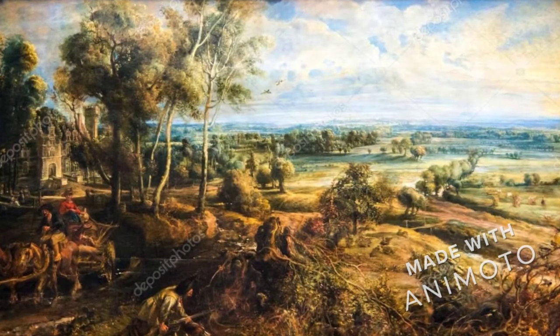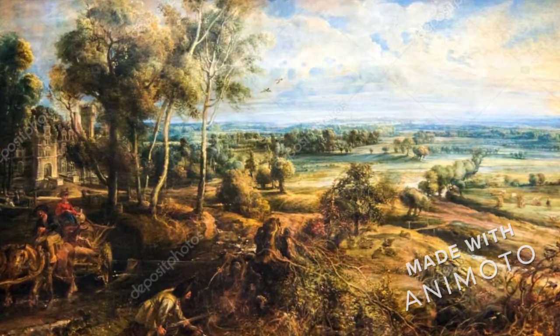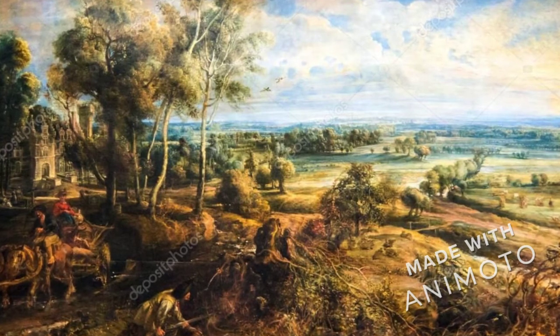Within the 1600s, it was uncommon to see landscapes painted. Artists of the time would generally paint portraits or still life.